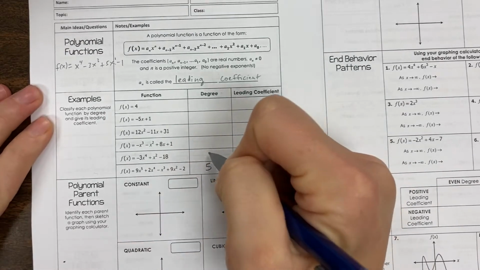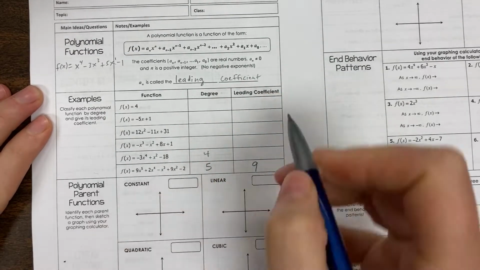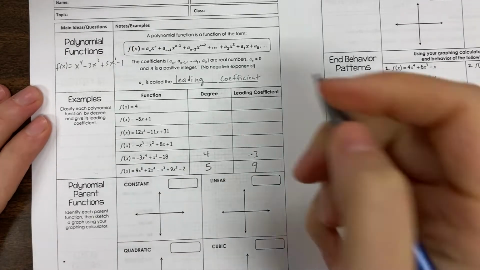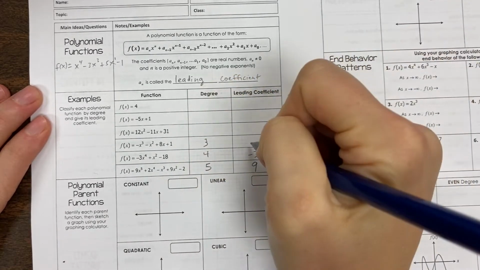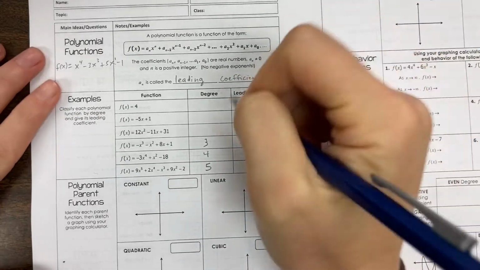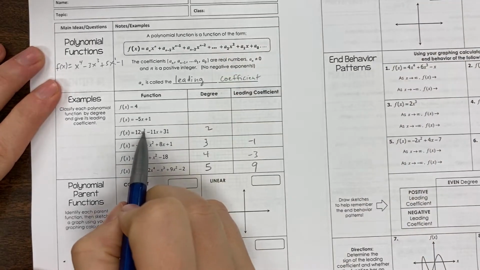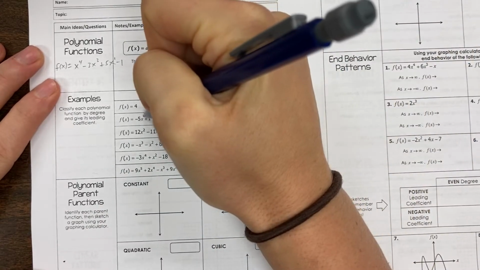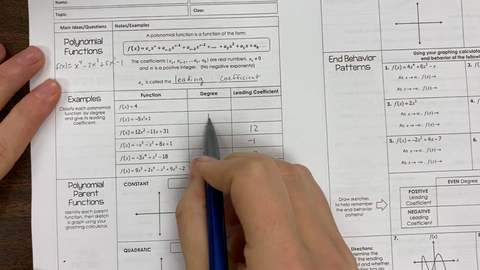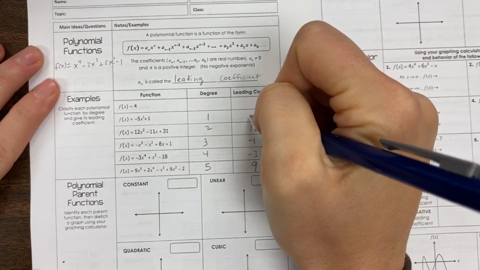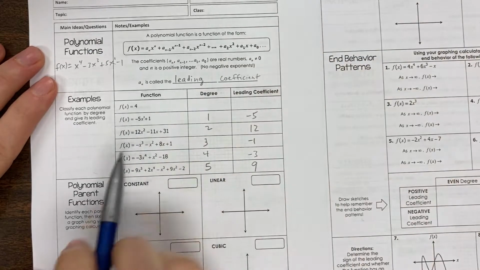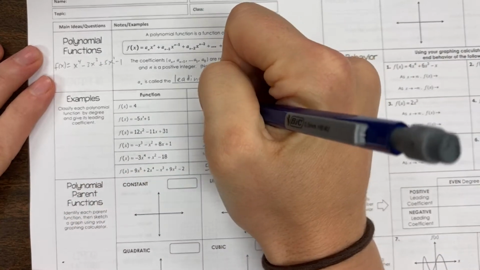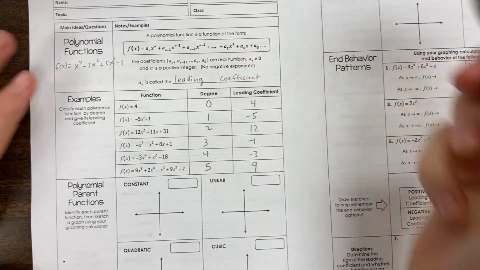So the degree of this one would be 4. Highest exponent is 4. Leading coefficient is -3. Next one, the degree is 3. Leading coefficient is -1. The degree of this is 2. Leading coefficient is 12. If there's not an exponent on your variable, then remember that's a 1. And -5 is the leading coefficient. And if you ever have just a plain number like that, the degree is 0. And leading coefficient would be 4.